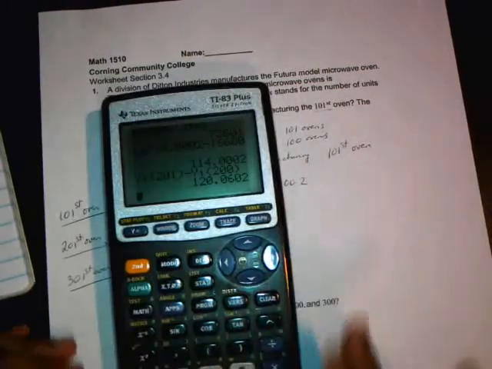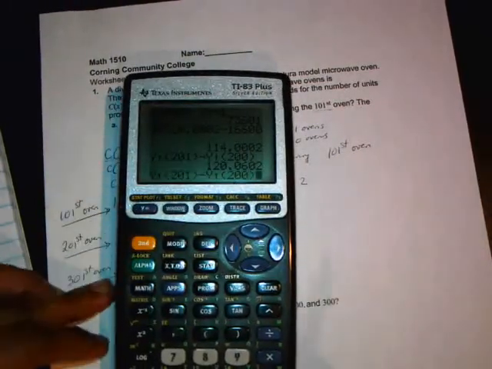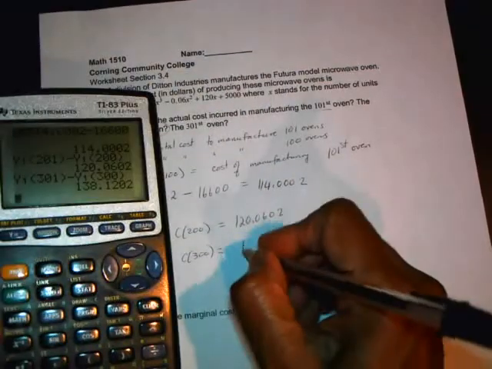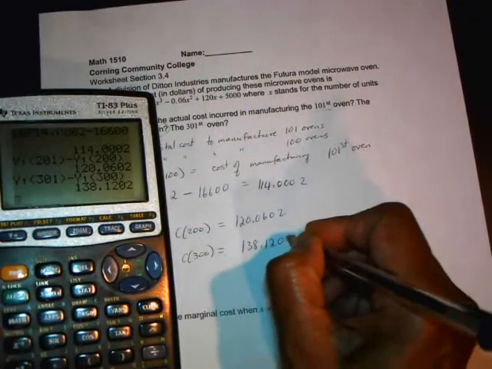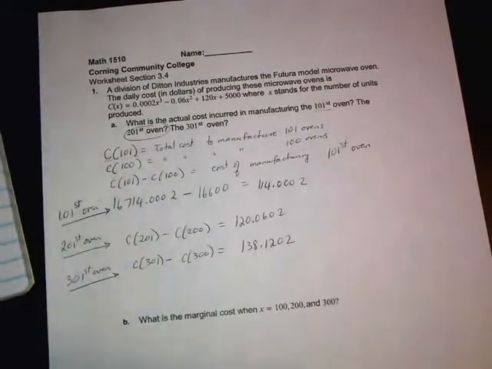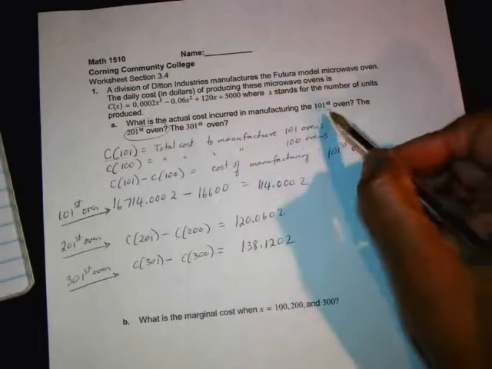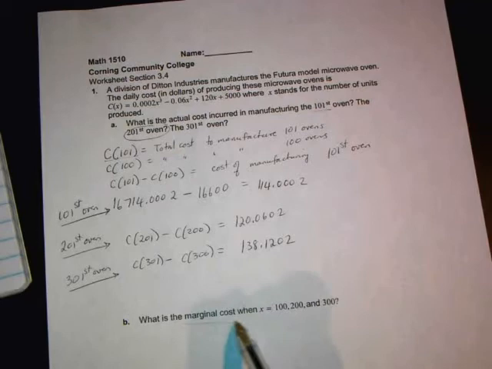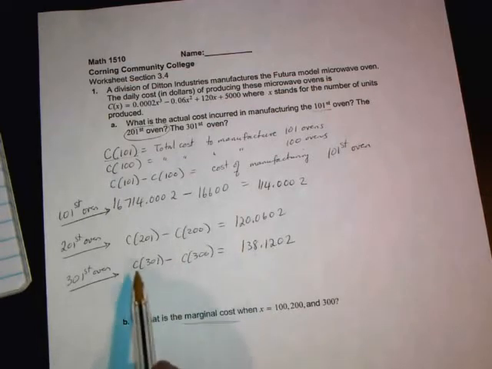Again, on our calculator, if you go second, enter, just use the back arrow and change the 2 to 3. You don't have to type much. And I'm getting 138.1202. Alright, so back in our notes, to figure out the cost of each of these items, this is the kind of calculation we're doing. But marginal cost is something that's even closer. You want to know exactly what's happening at each of these points, not just one over.